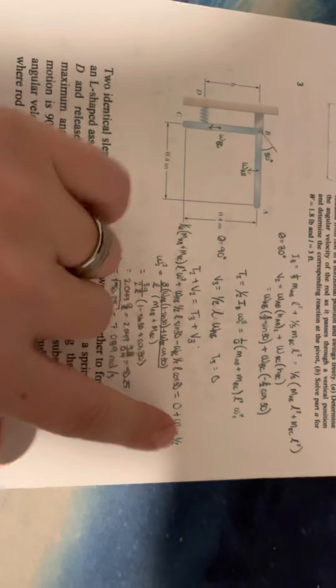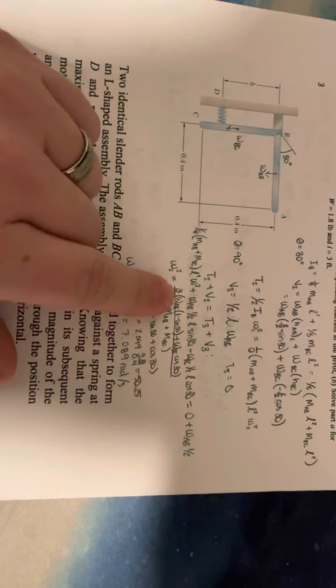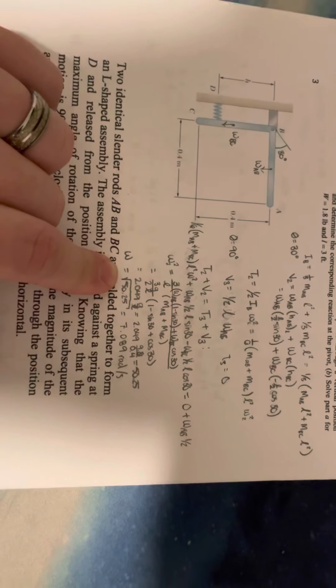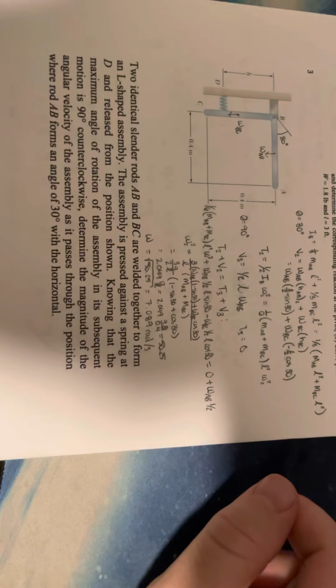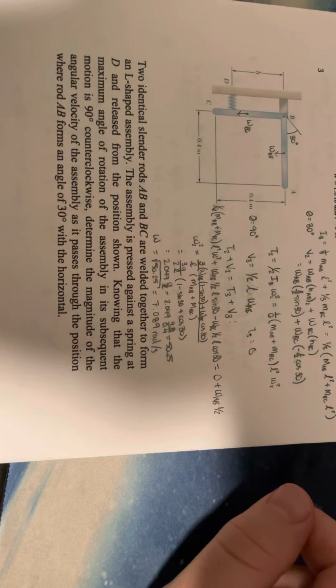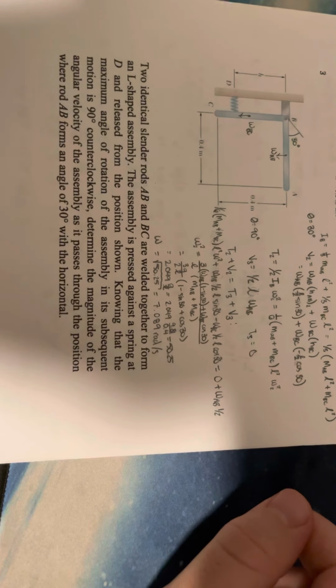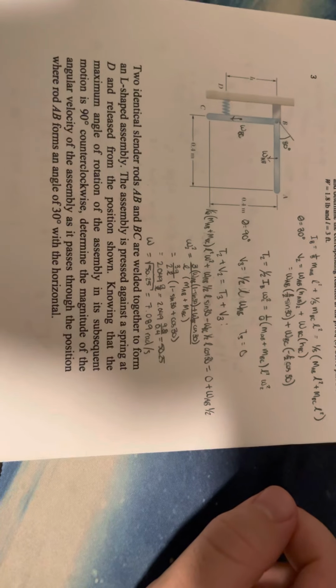This is one side of the equation, this is the other side. And we solve for omega, which tells me my angular velocity, 7.089 radians per second as it goes through there, which will be slowing down as it goes, so it'll continue to decelerate. It's really interesting. I really want to know what T is. What the heck is T representing?